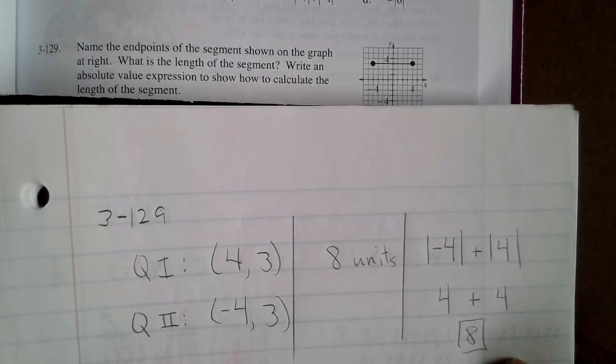Very good. 8 units. So you can see that. Excellent. Continue on. Work hard.